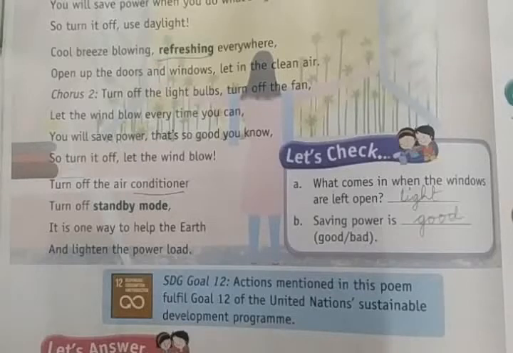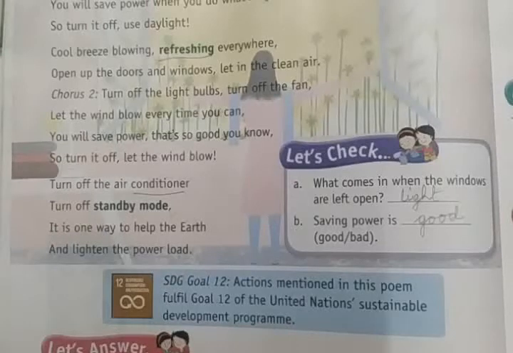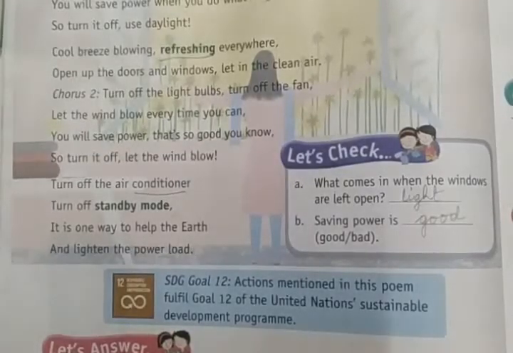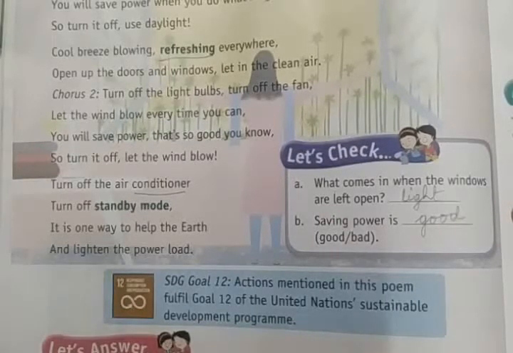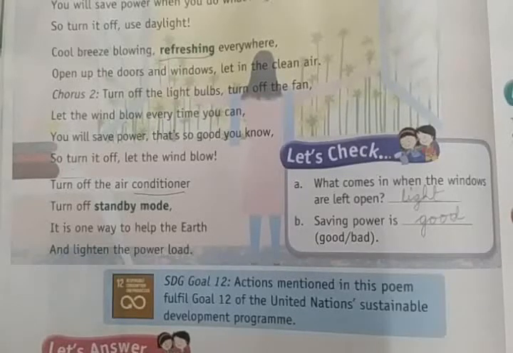Most of you and most of your friends and most of your family members let the light on, let the fan on, let the electronic devices on, let the electrical devices on. They won't switch off even if they are not using them. But what you have to do is switch off the fan even if no one is using it. Switch off the light if no one is there in the room. And turn off all the electric and electronic devices if they are on standby mode. Okay, just turn it off. That's it. By that way we are going to help the earth and lighten the power load.